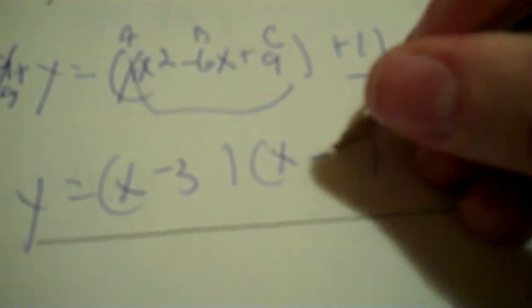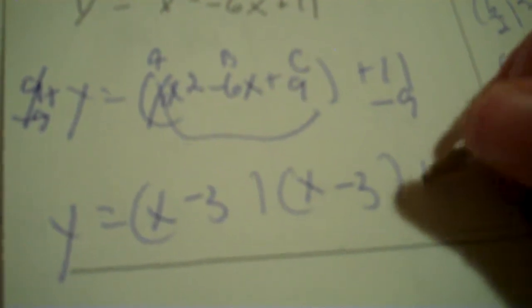Alright, so 9 positive. We're adding to -6, so the signs have to match as negatives. Square root of 9 is 3. -3 times -3 is 9. -3 plus -3 is -6. Okay. Alright, so you can ditch your a. So x, x, and then double minus 3. 11 minus 9 is 2. So it'll be x minus 3 squared plus 2.